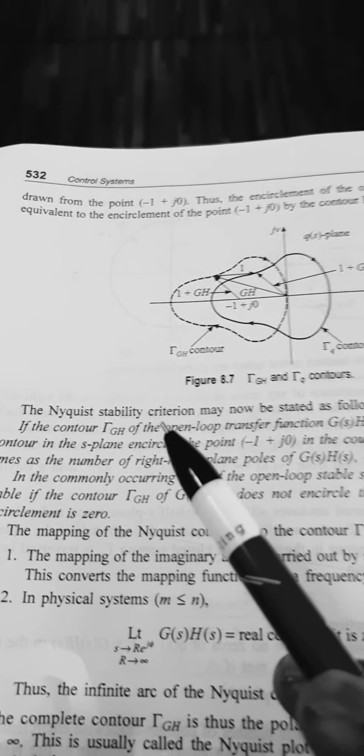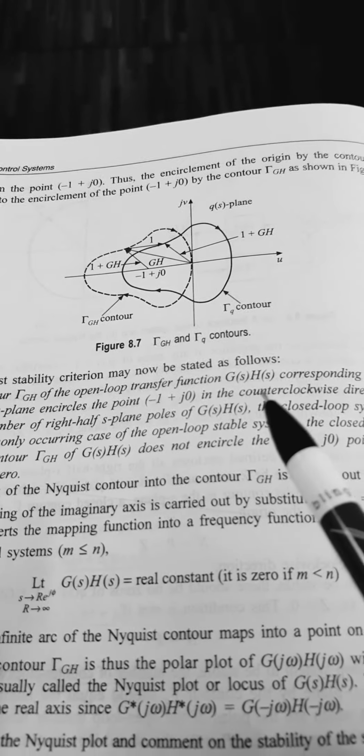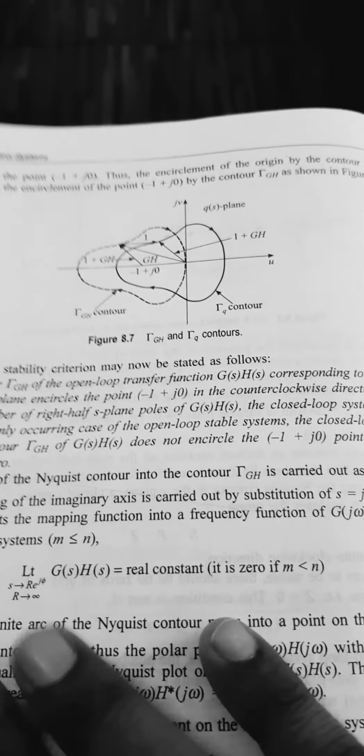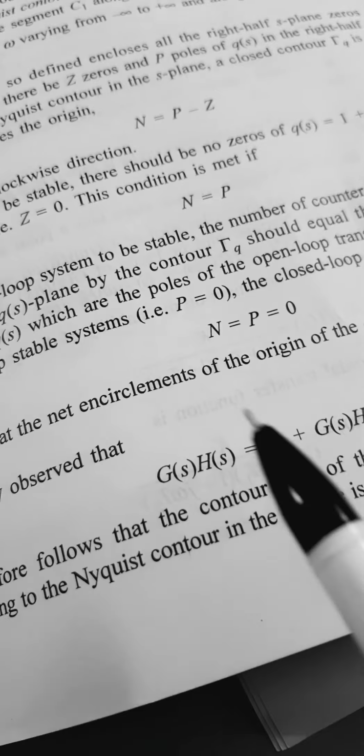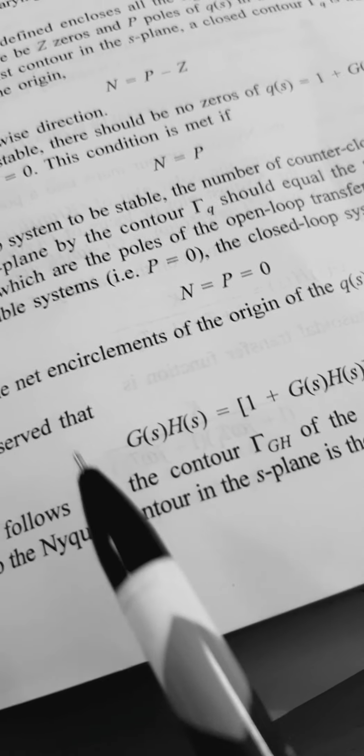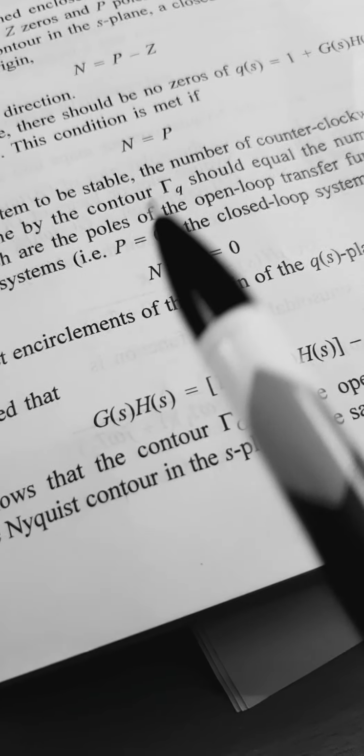Now, the Nyquist stability criterion may be stated as follows. I think you understood this because of these expressions. Whatever contour is obtained, it is shifted by minus 1, and then you get the contour of this. So instead of doing this, you can directly do it with respect to the minus 1 plus J0 point. That's all.